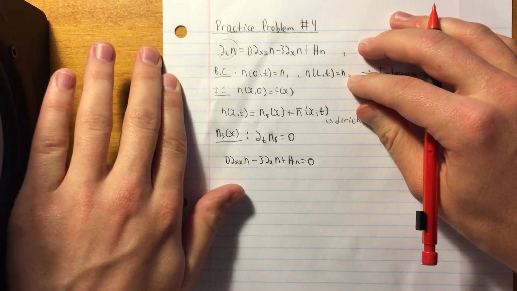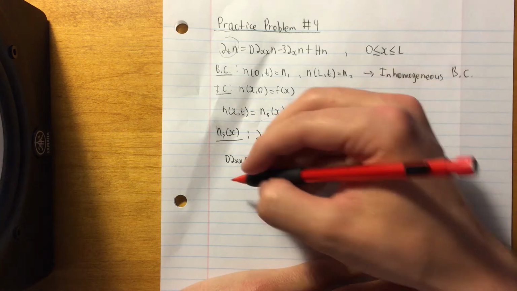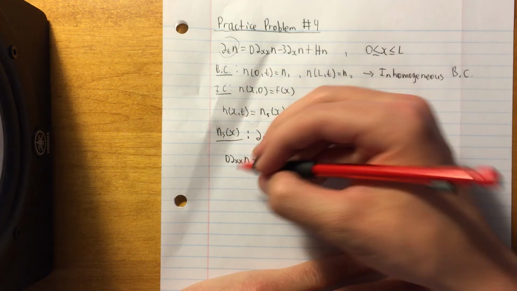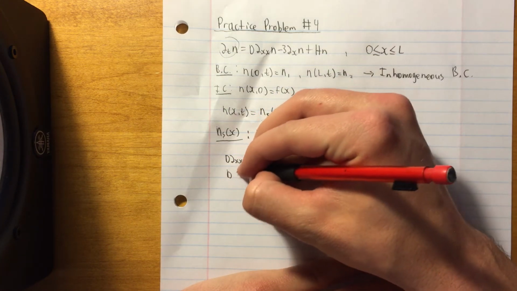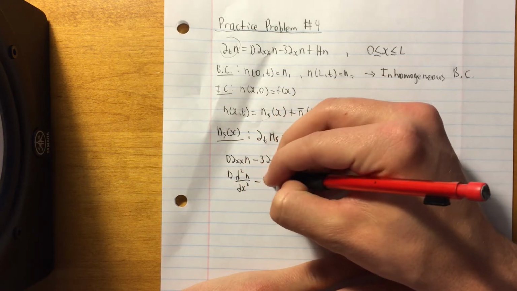Okay, cool. So now these essentially can be treated as full derivatives. I like to think of it as full derivatives now.